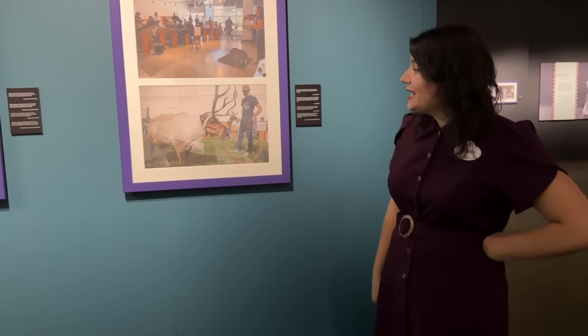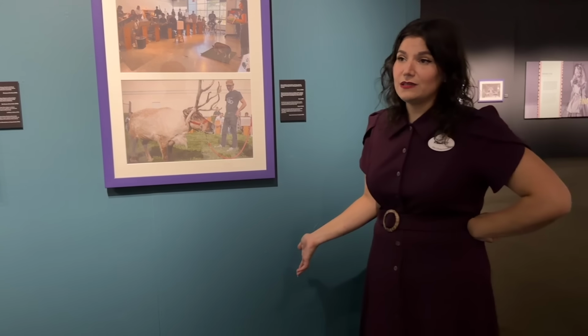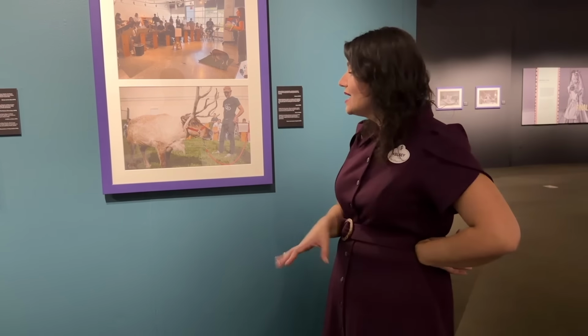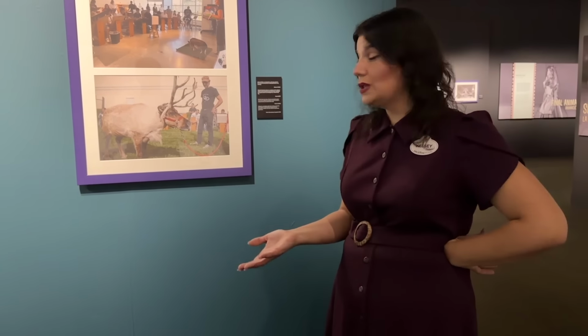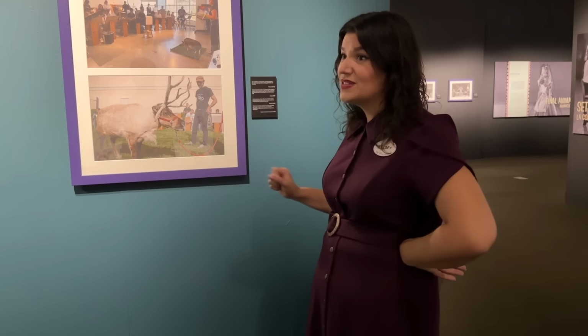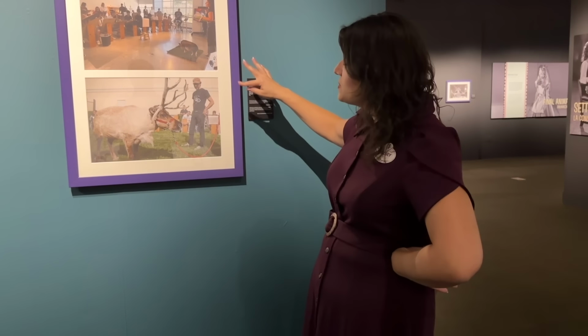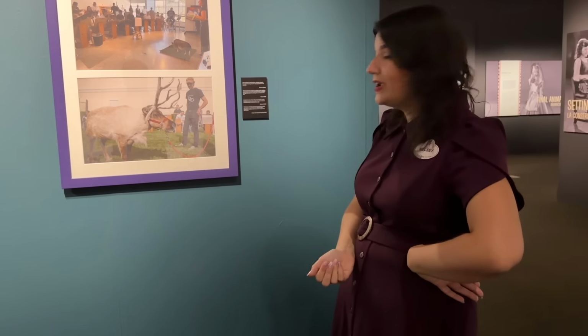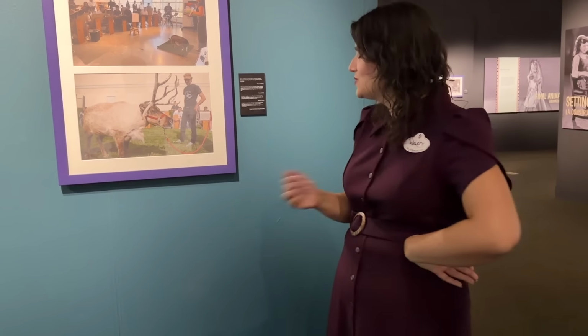Even to this day, animators are constantly using live action reference. A lot of times they work with various animal programs to bring animals to the studio lot to do some live sketching. These are two examples where they were able to bring a pig or a reindeer to the studio for animators to have a live drawing class, which was really cool.